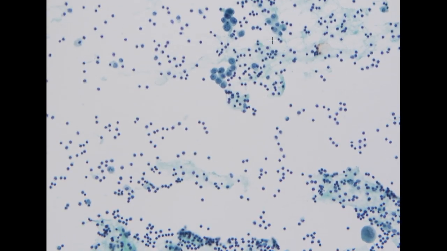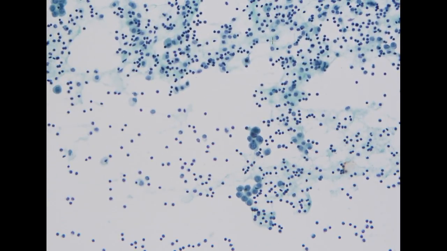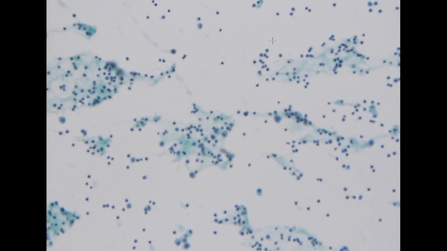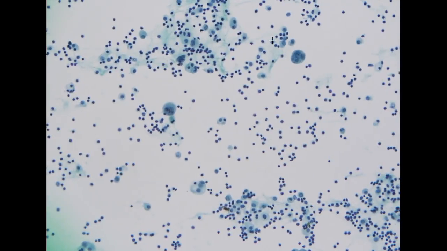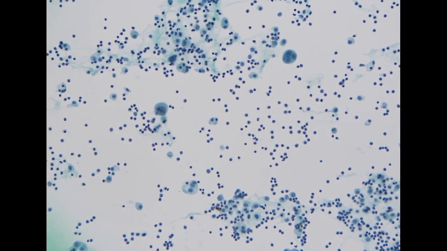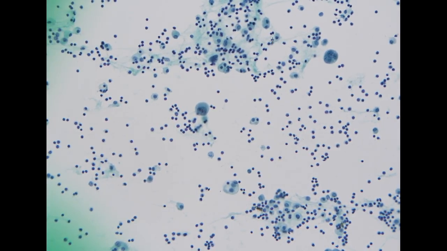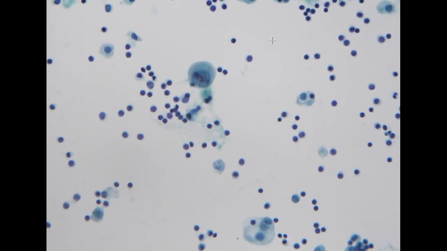So we do see these tight aggregates of atypical cells, but it's a little bit difficult to differentiate from the background reactive type of either mesothelial cells or histiocytes.